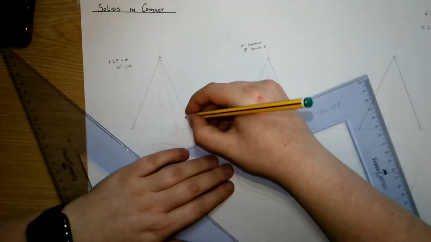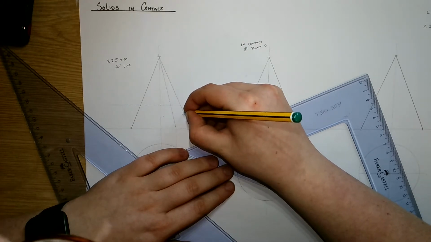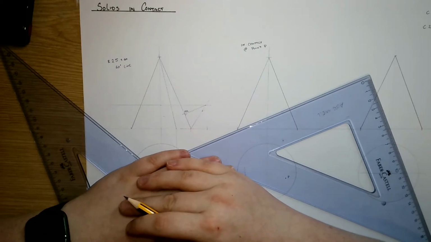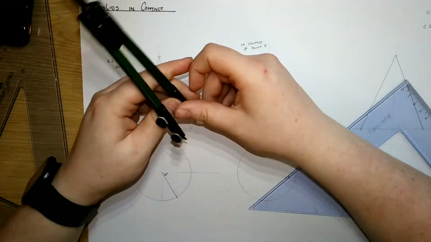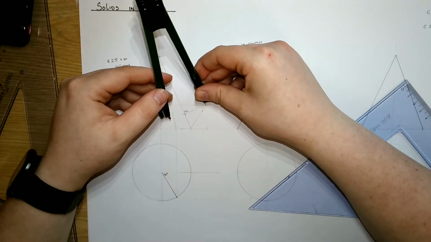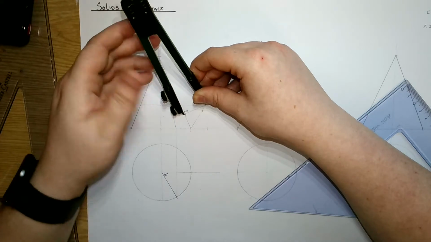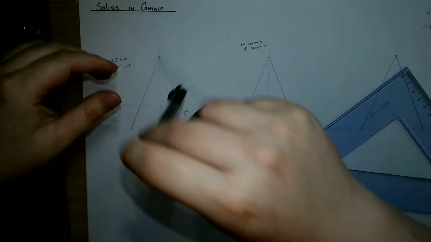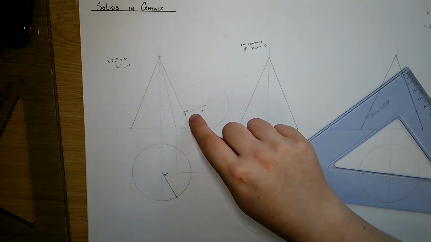Now, this point here is the POC, point of contact. That's very important to label in. Once we have that, that is the true length or the true size of our sphere. So we can measure this distance here with our compass, and we can draw in our sphere like that. If you've done this right, it should touch the ground line and it should touch the side.